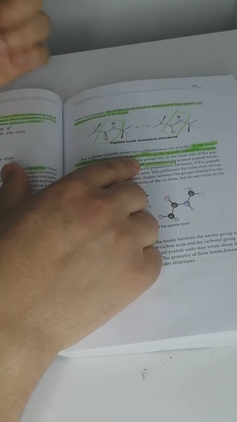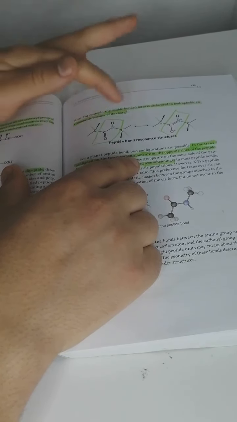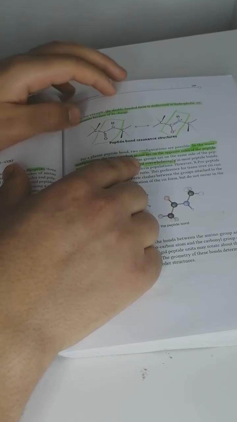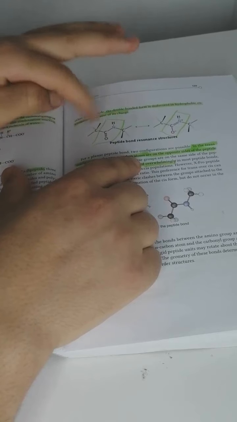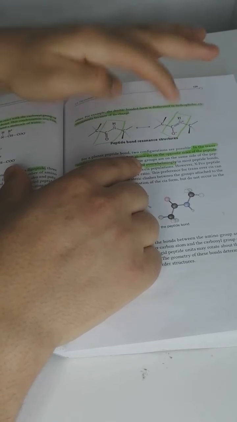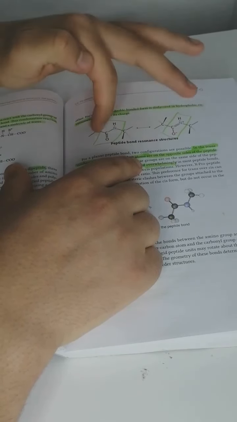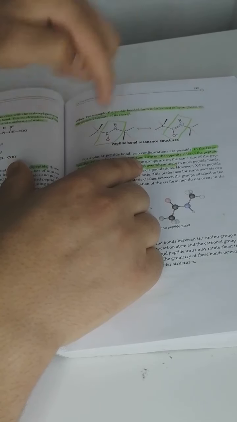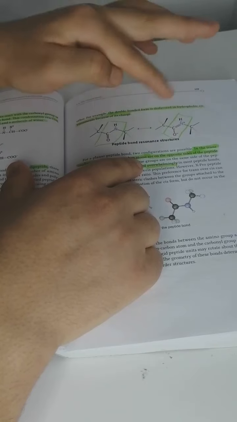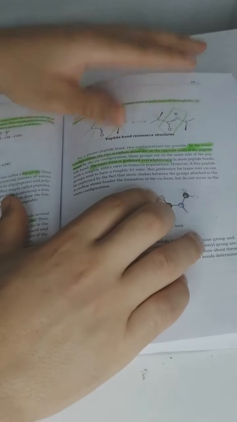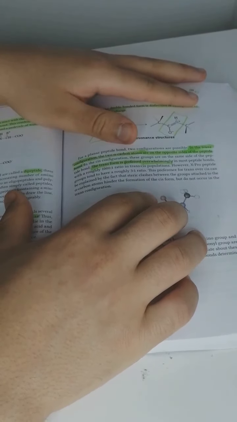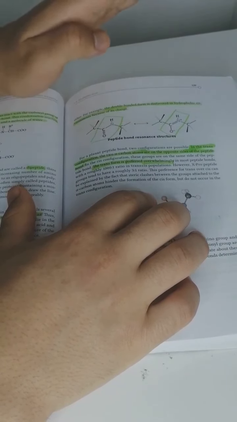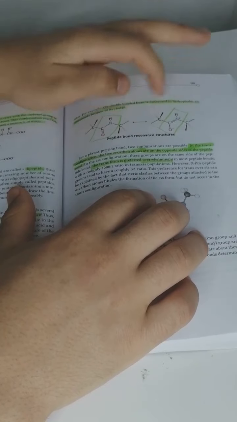Sometimes electrons will form a double bond between the carbon and nitrogen, and sometimes between the carbon and the oxygen. You get different forms, one where the carbon is double bonded to nitrogen, and one where it's double bonded to the oxygen, and it keeps switching until it reaches a stable structure. And you don't get this form a lot.